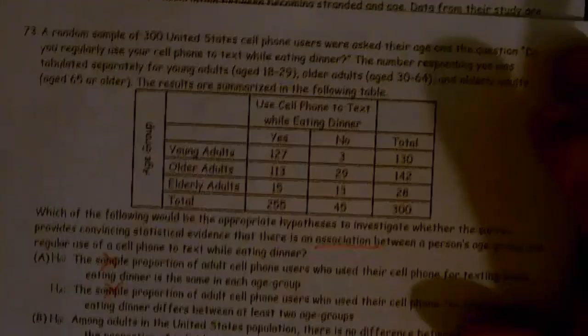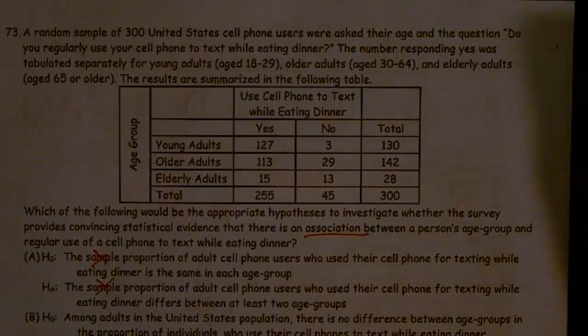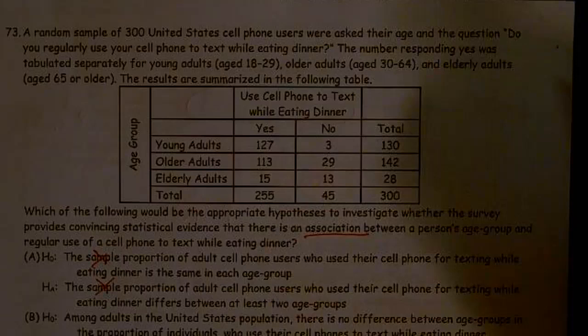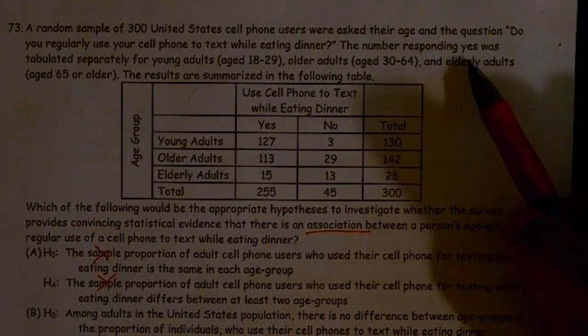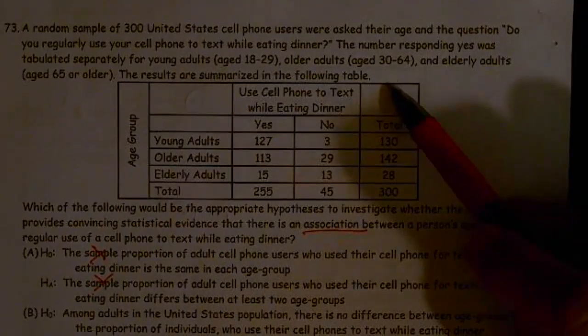73, the super long problem. A random sample of 300 US cell phone users were asked their age and their question: do you regularly use your cell phone to text while eating dinner? The number of responses yes was tabulated for young adults and elderly adults. The results are summarized in the table.